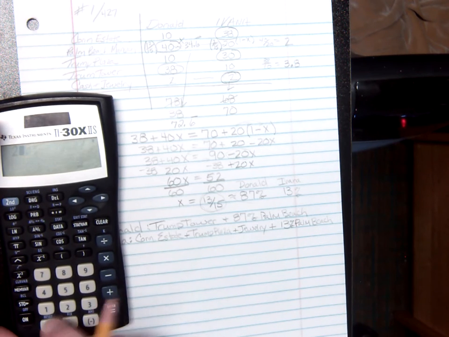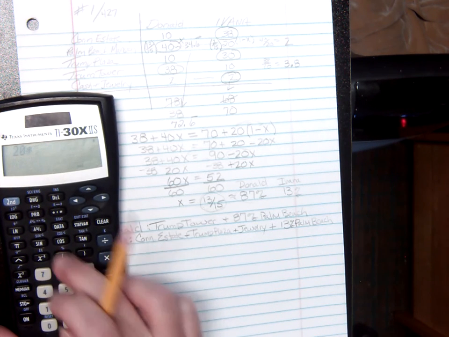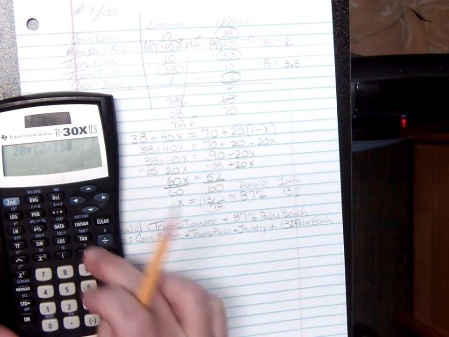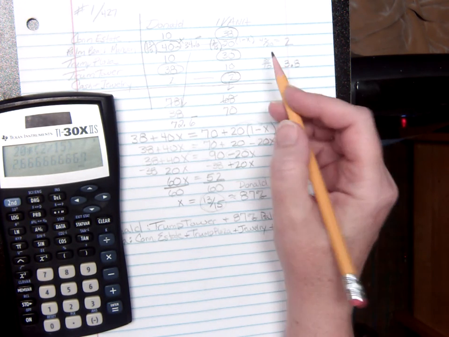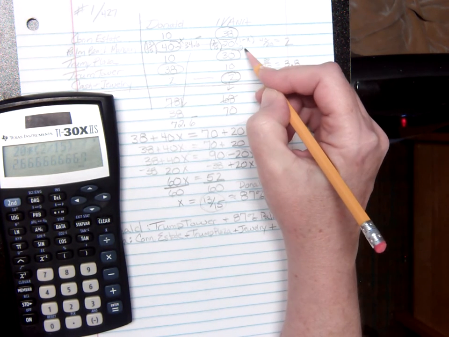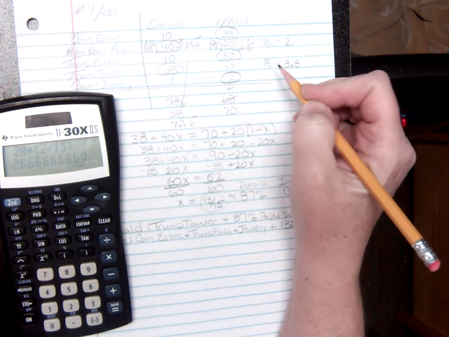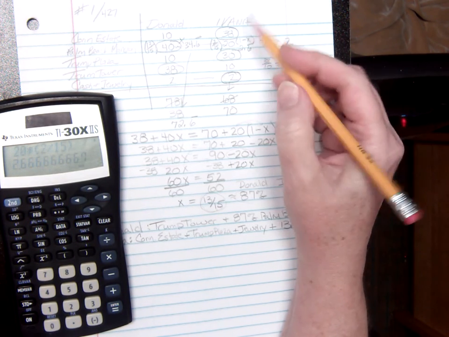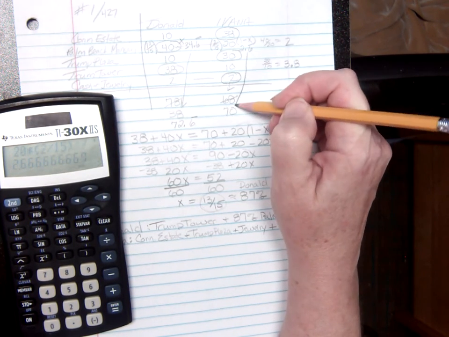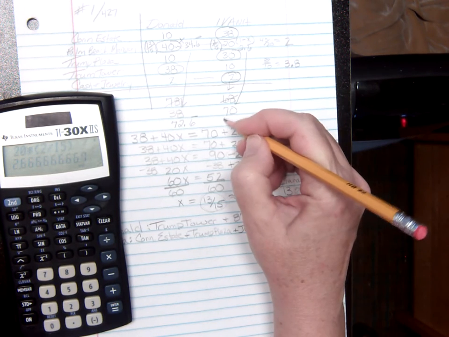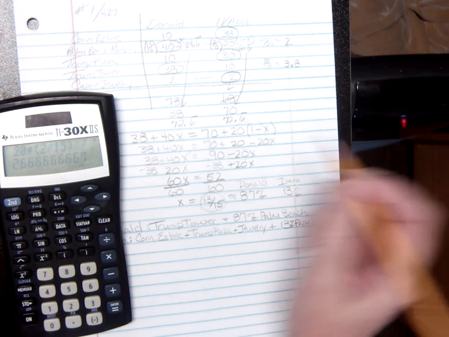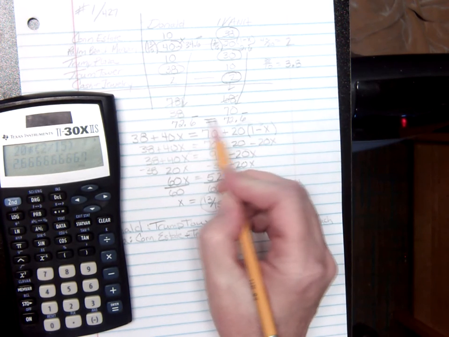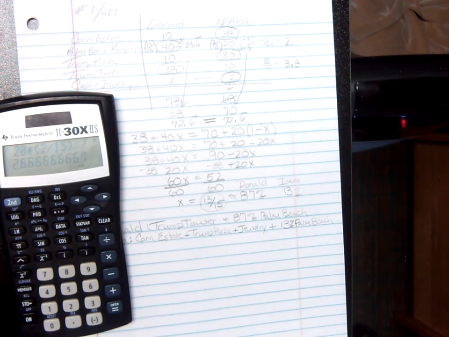I take that 20 and I multiply it by 2/15, and I get 2.6 repeating. If I add that 2.6 repeating to my 70, I will then get 72.6 repeating. So both of these numbers are equal. And what that tells us is, as far as point value, it's fair.